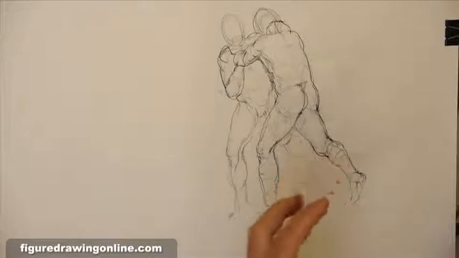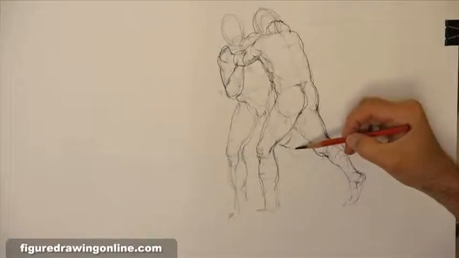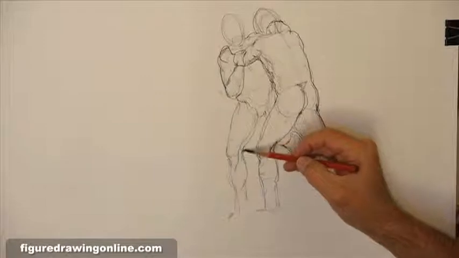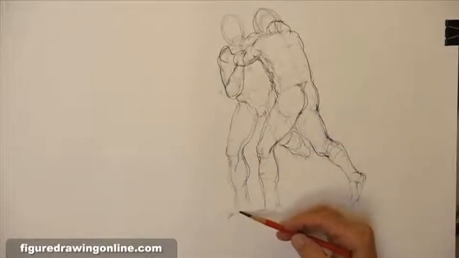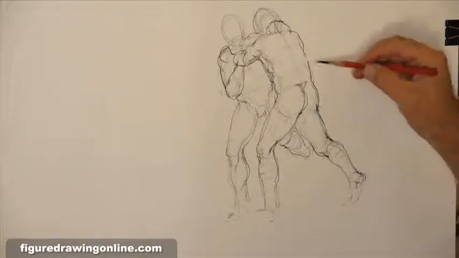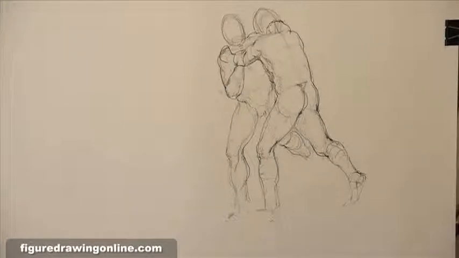Maybe he's trying to use the momentum of his own weight, of his own body. So this other leg is lifted in the air, trying to shift all that weight forward while still balancing on this one here. Yeah, something like that. So it's really, you will discover later on that more important than accurate anatomy is probably the rhythm of the shapes of the body.